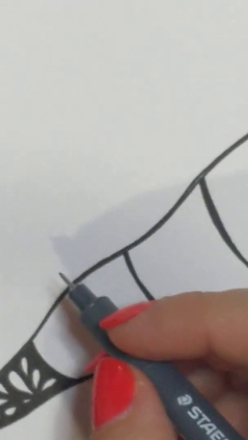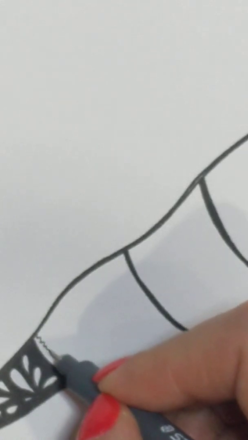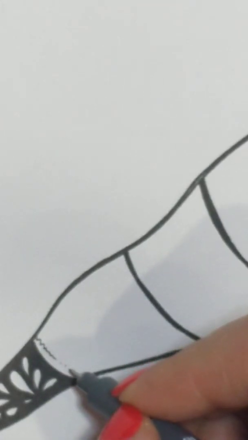Okay. So now I'm going to go through and I'm going to create my third tangle, which I told you before is going to be a tangle with lines. So I did kind of curved lines here. What I'm going to do for this one is kind of a squiggly line and then dots.